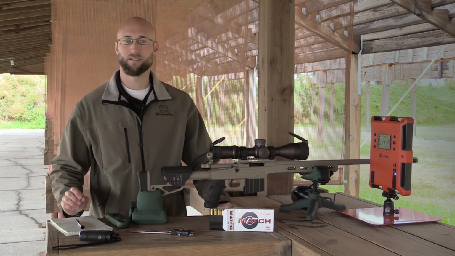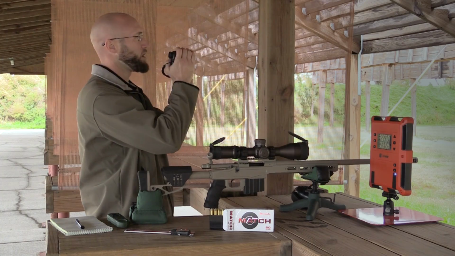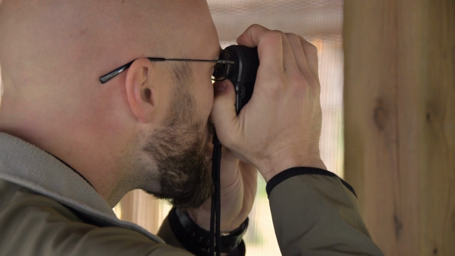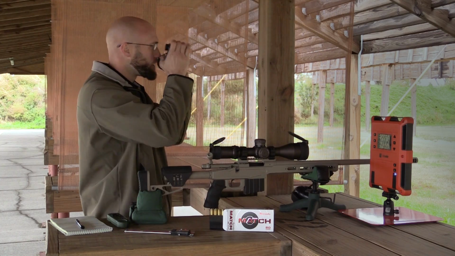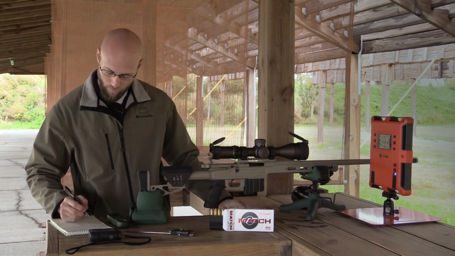Next, we'll get the distance to our zero target. Need a rangefinder for this. We'll also want to get the shooting angle as well. So we're at 101 yards at a -1 shoot angle.